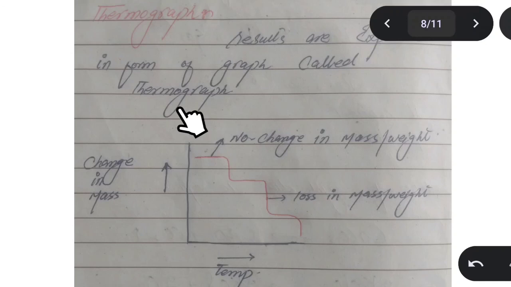When we have performed thermogravimetric analysis, the results are presented in the form of a graph. This graph is known as the thermograph. First of all, we have to understand that the abscissa, or x-axis, of this graph represents the temperature, and the y-axis represents the change in the mass. As I move upward, the mass increases, and as I move downward, the mass decreases. Similarly, as I move toward the right side, the temperature increases, and toward the left, the temperature decreases.